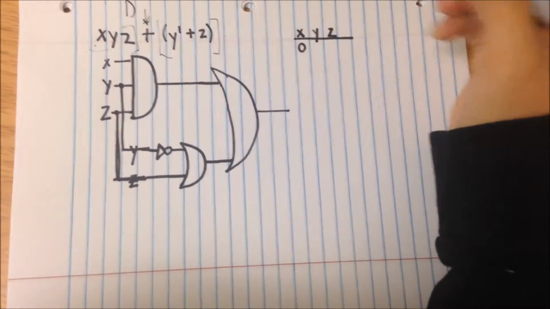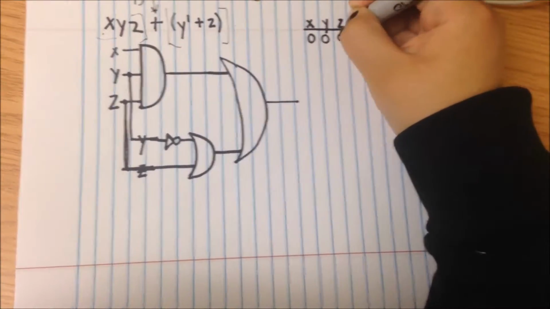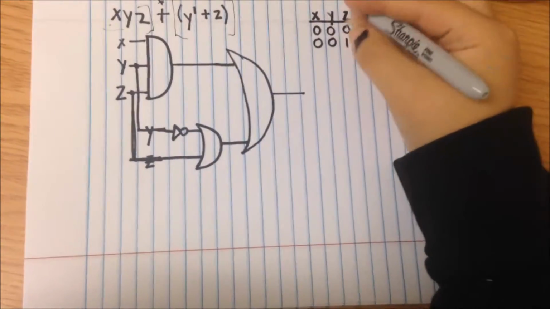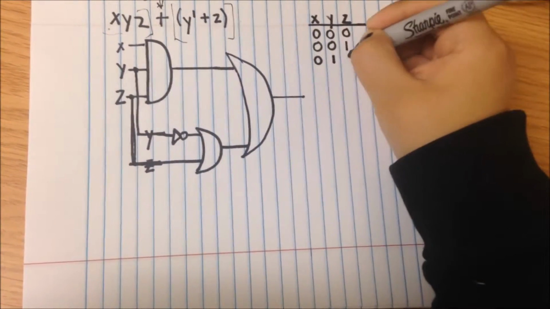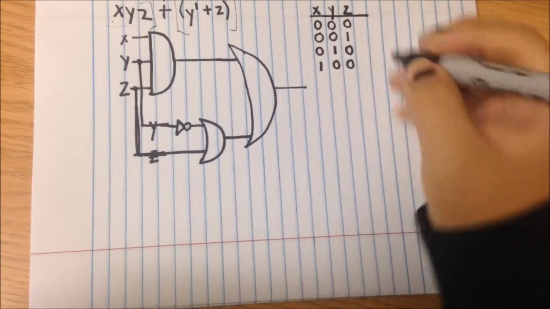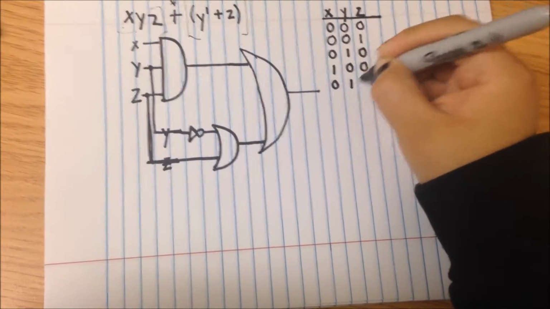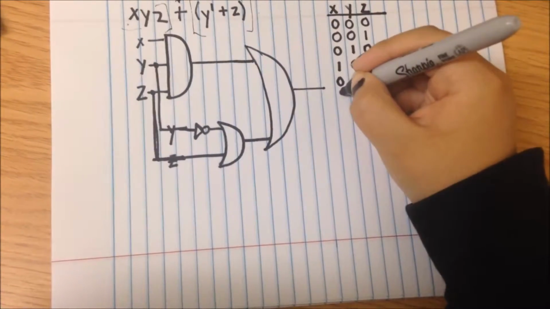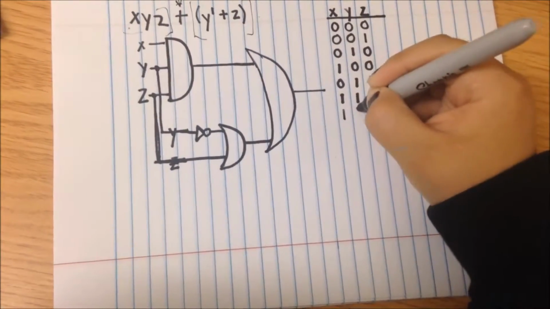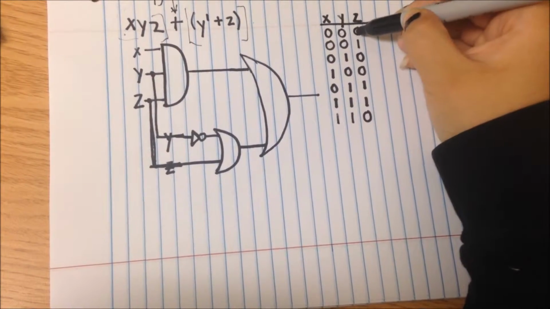And so to do that, you can do 0, 0, 0, or 0, 0, 1, or 0, 1, 0, 0, 1, 1, 1, 0, 0, and so on.